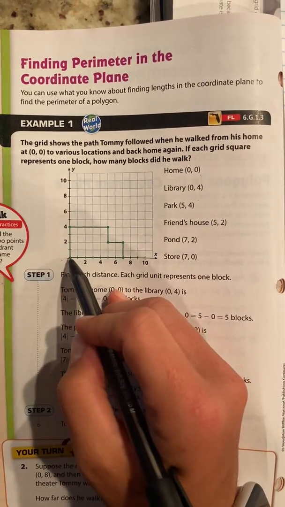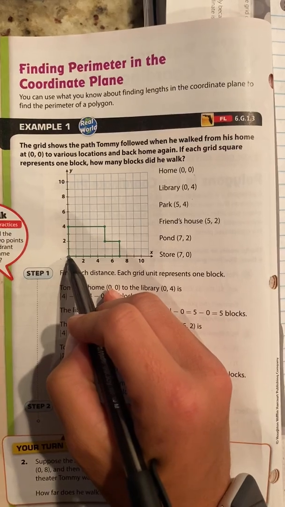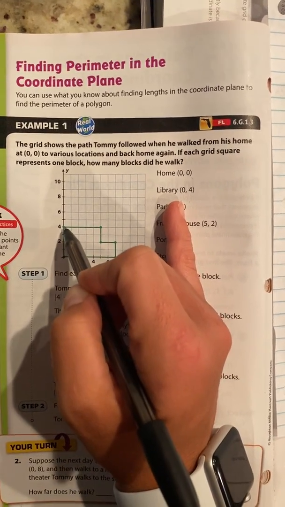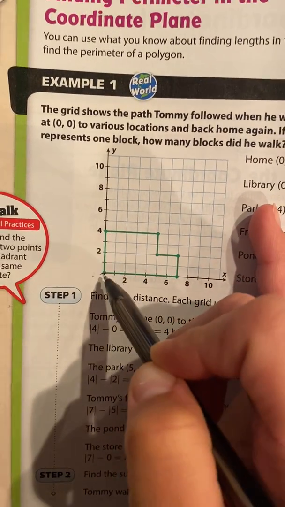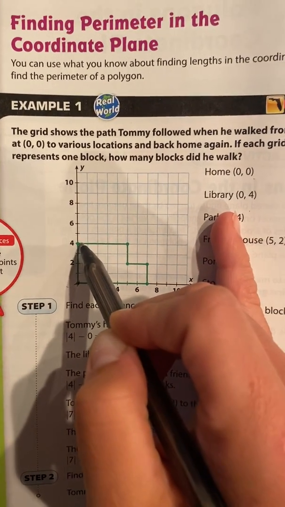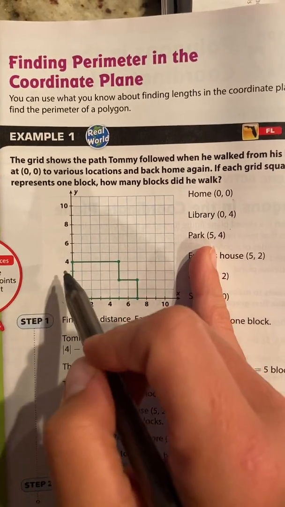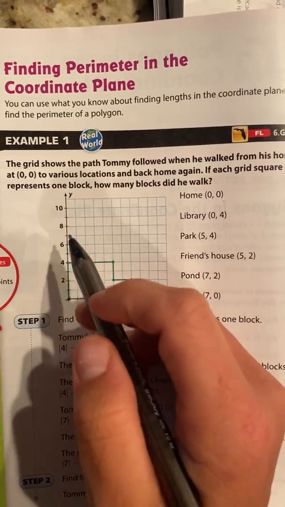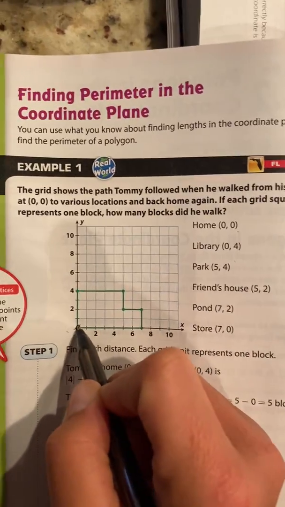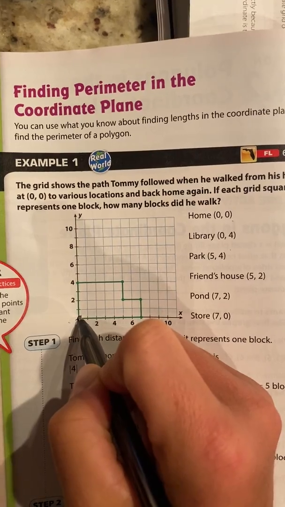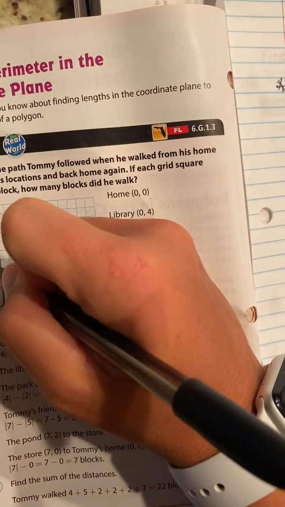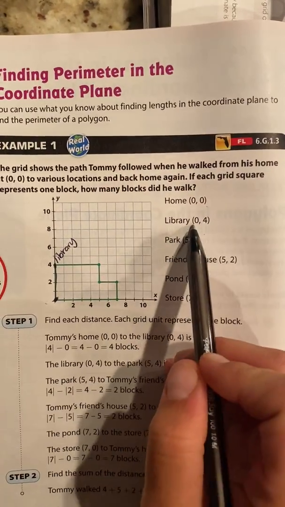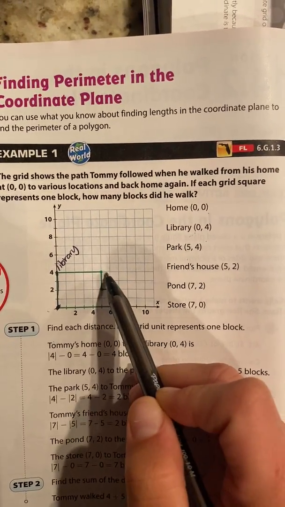So if he started at home 0, 0, we're going to put 0, 0. Then let's say he walked to the library next. The library is at 0, 4, so we're going to go 0, 4 and plot that point. So they went from there to there first. Then from the library, he went to the park at 5, 4. So you're going to go 5, 4. And we just connected it. They already did it for us. But basically, we're starting here. We went to the library first. Then from the library, went to the park at 5, 4.